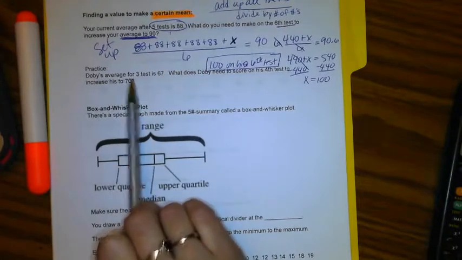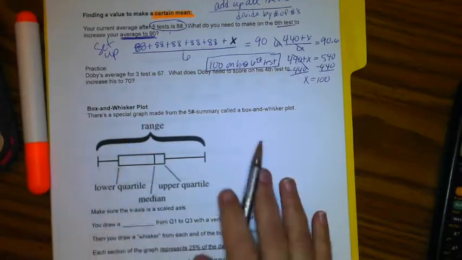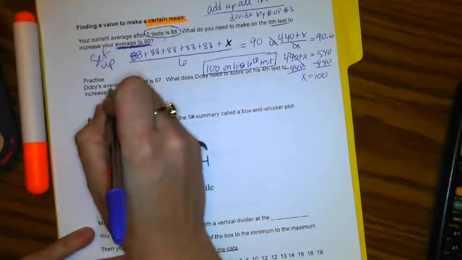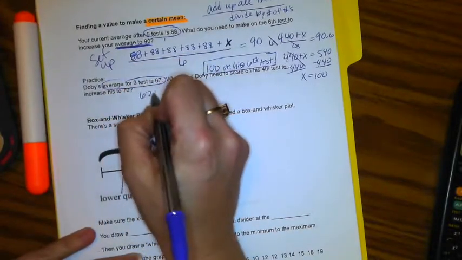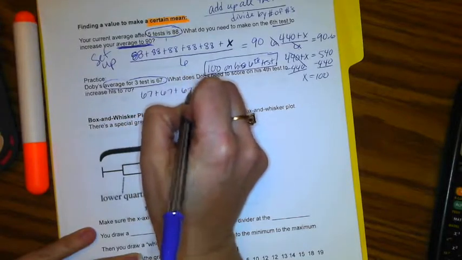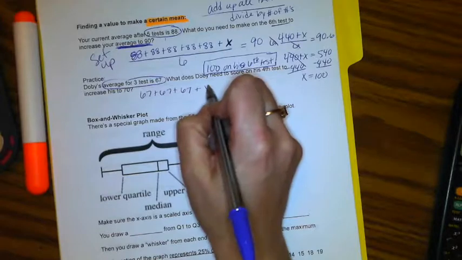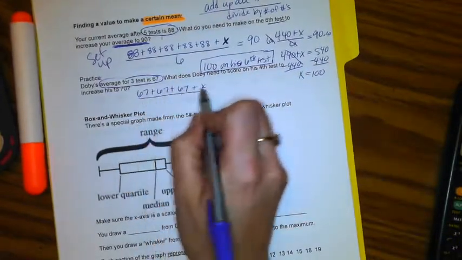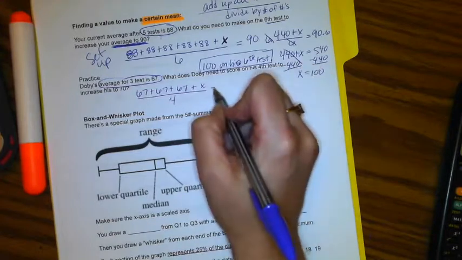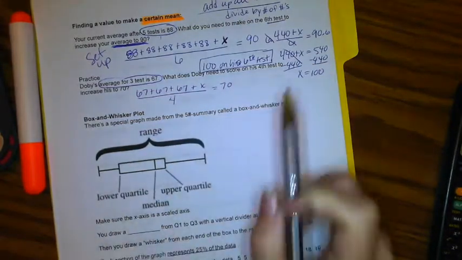Okay, so if you haven't already done this problem, I need you to pause the video and do it now. But I'll go ahead and work it out for you to check your answer. The average of 3 tests is 67, so I can just go ahead and assume he made a 67 on each one of those. What does he need to get on his next test in order for his average to be a 70? Remember, we now have 1, 2, 3, 4 tests, so we divide by 4.